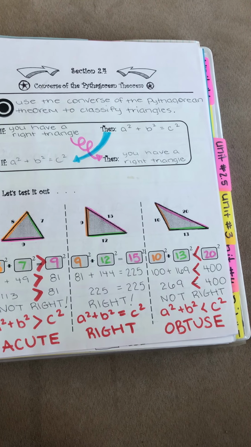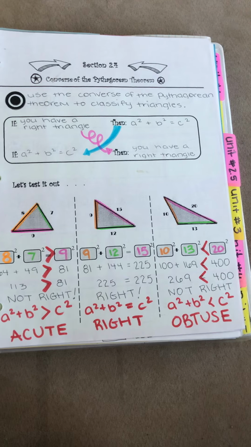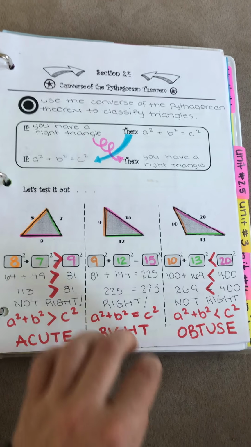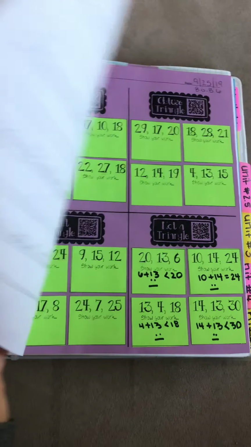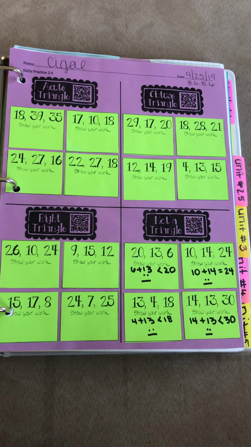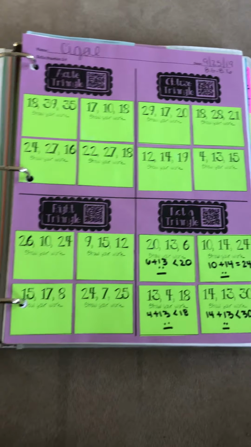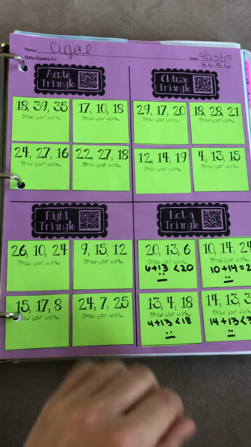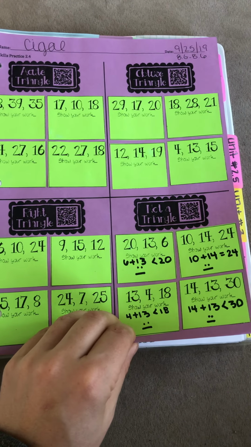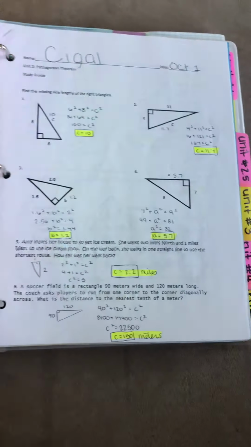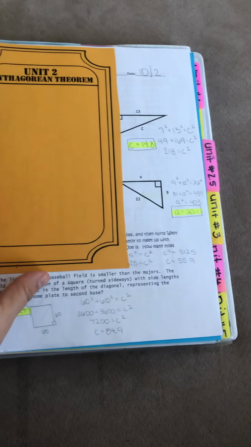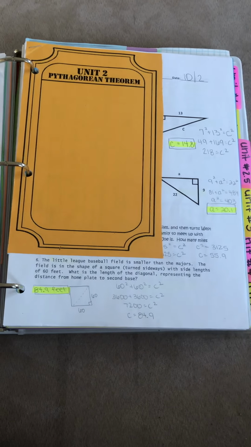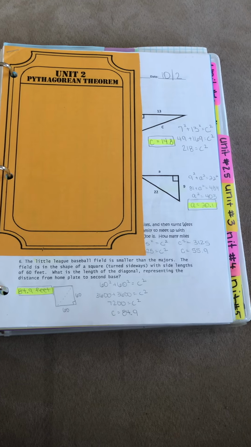I didn't have you find missing side lengths very often because you would have to be able to solve equations. So guess what we're doing today? We'll be doing that. This one we looked at the converse of the theorem. Using the converse, you had to determine if something was even a triangle, and then if it was a triangle, did it fit the Pythagorean Theorem, and was it a right triangle? And then that was the end. So that was our whole unit. The part we're going to focus on now is finding the missing side length. So, of course, I made you some problems.